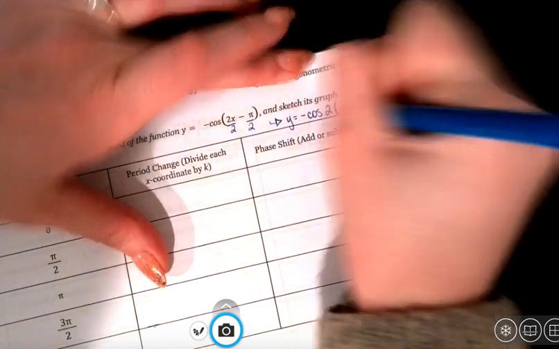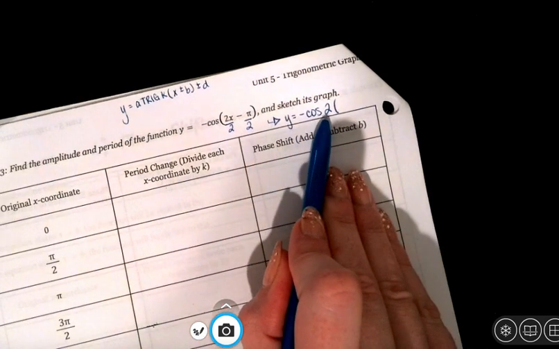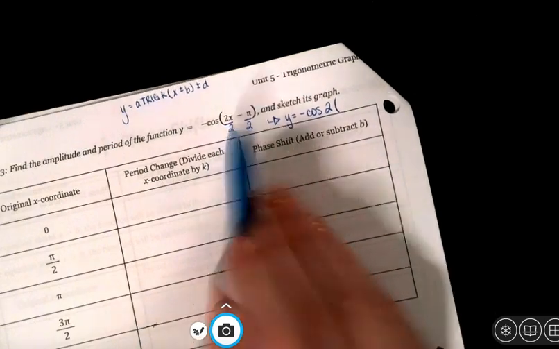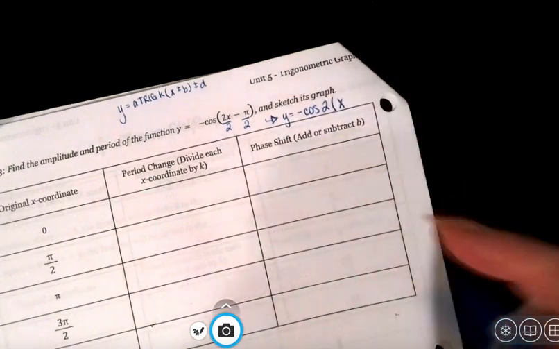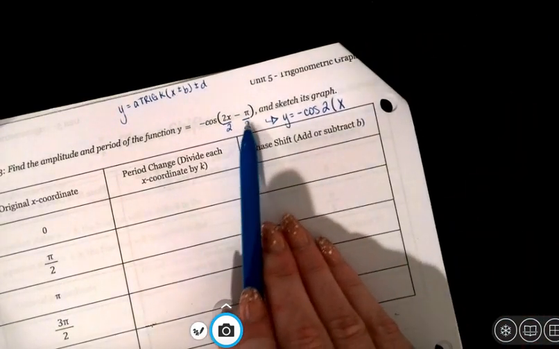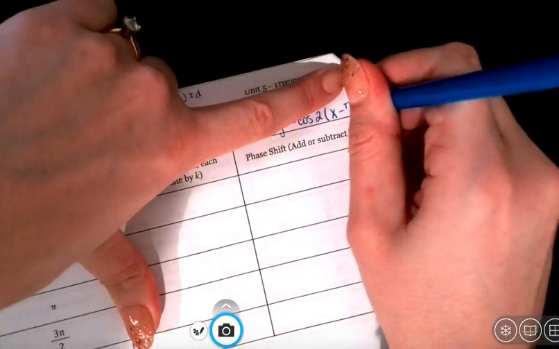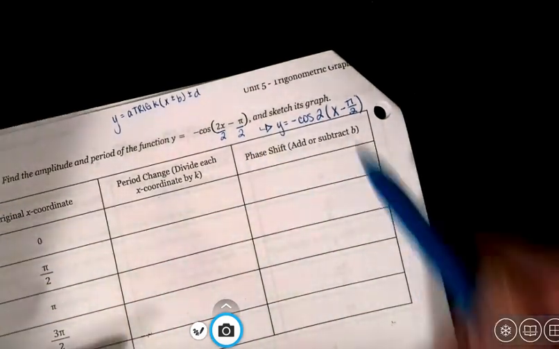Since I'm factoring my 2 out, because I'm dividing both of these by 2, I have 2 outside my parentheses. When I divide this first term by 2, my 2's cancel and I get x by itself. I'm real close to the paperclip, so it keeps lifting. Then I have minus pi over 2. That doesn't simplify, so I'm going to keep it as minus pi over 2. I don't have anything after my parentheses, so I can see my new equation here, and this is the equation that I want to work with.